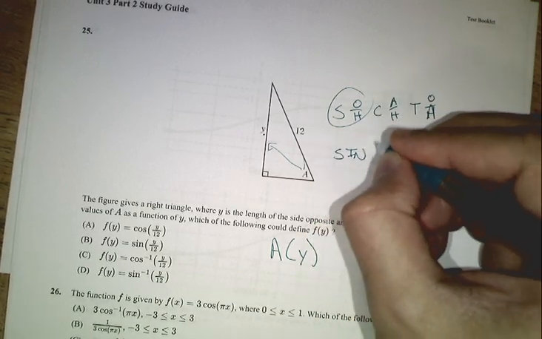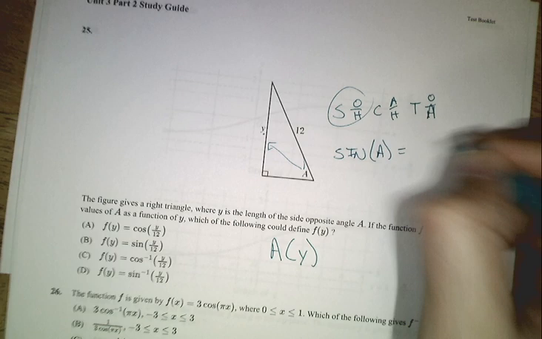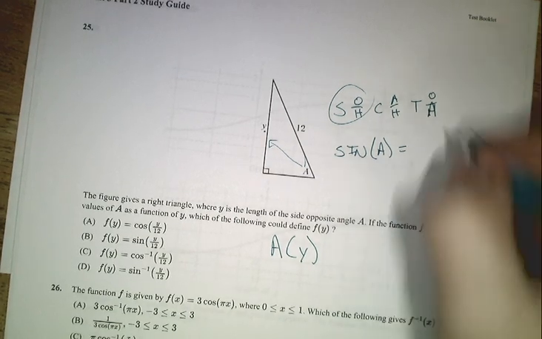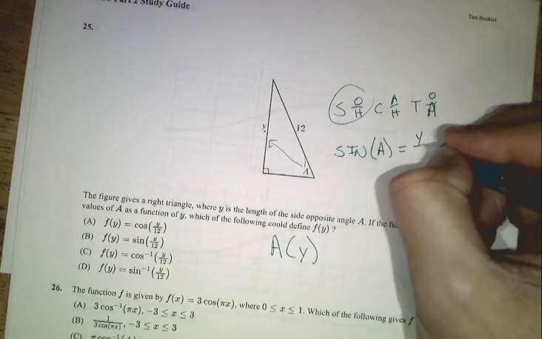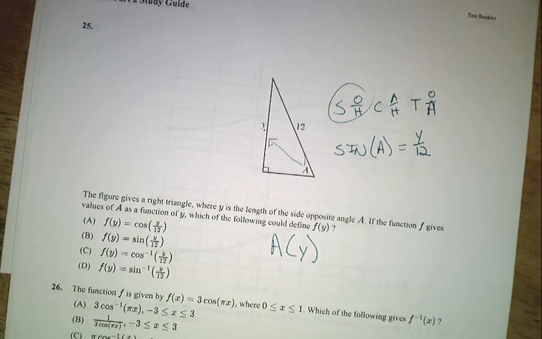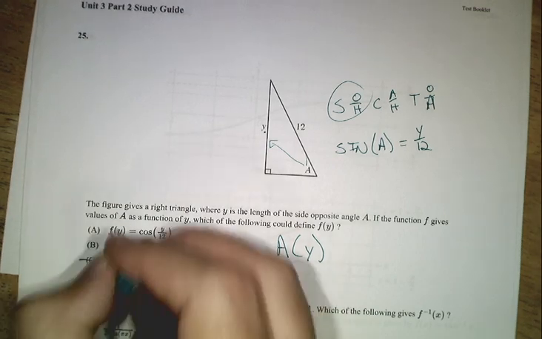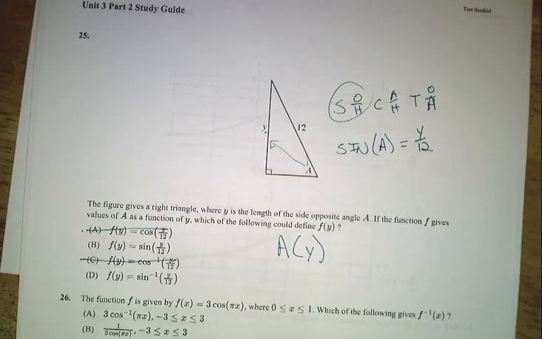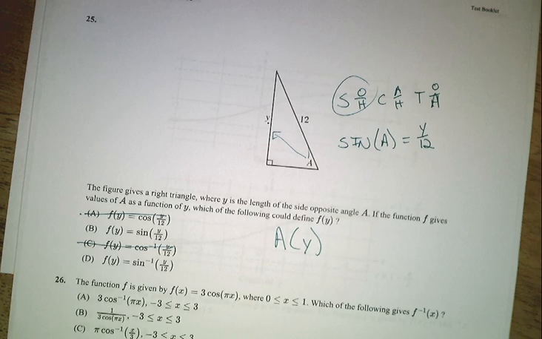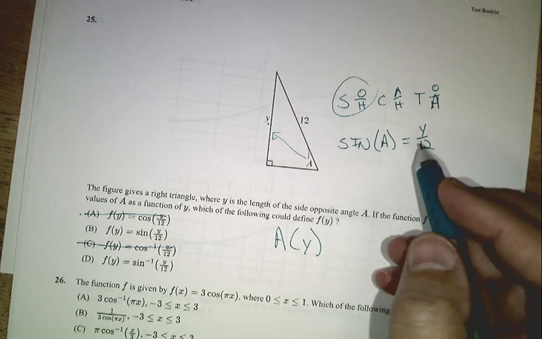So sine of A should equal y over 12. So look down here, sine, so it's not C that uses cosine, it's not A that uses cosine. Now sine of A equals y over 12.